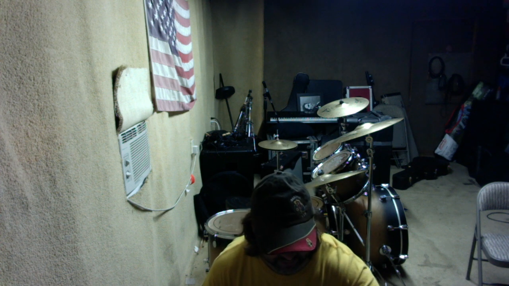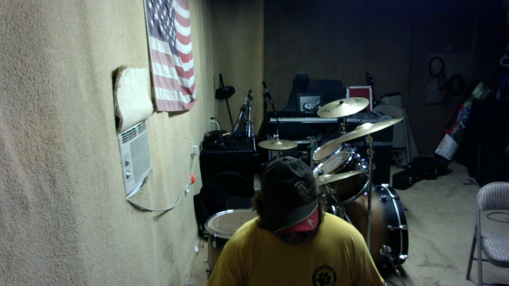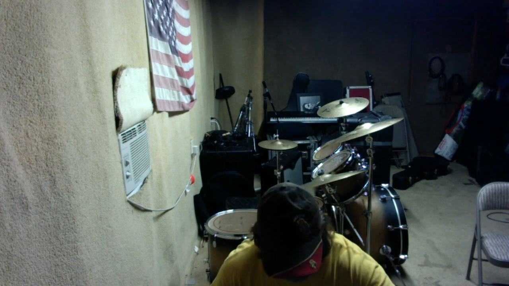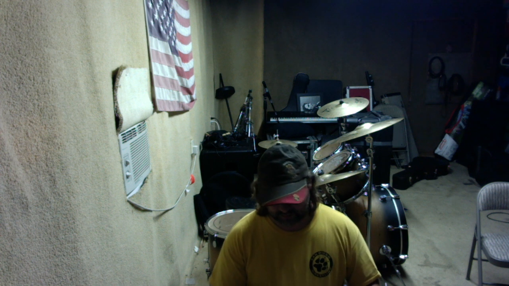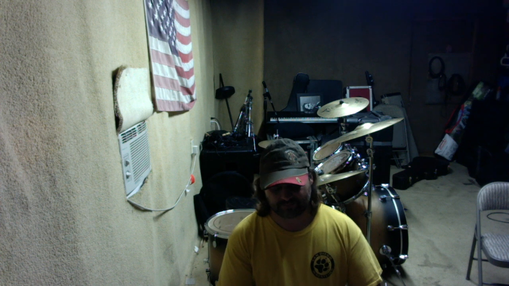Now these two are together. Let's add the mid in. Okay, all the rest of the processing that I'm going to do with these guitars, I'm going to do to all of them together.